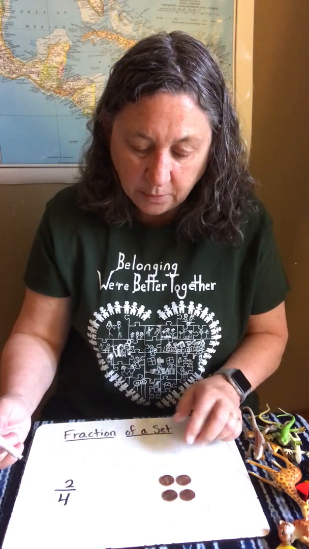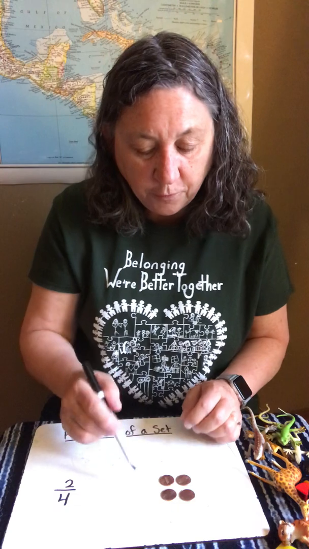So then what you could do is you could pick them up and you could shake them again. And you could find out. Aha! So these two are heads and these two are tails. So out of 4, 2 are heads, 2/4. And out of 4, 2 are tails.